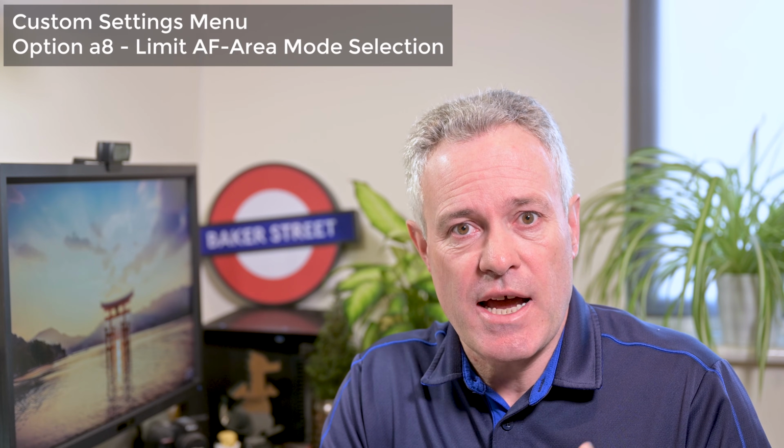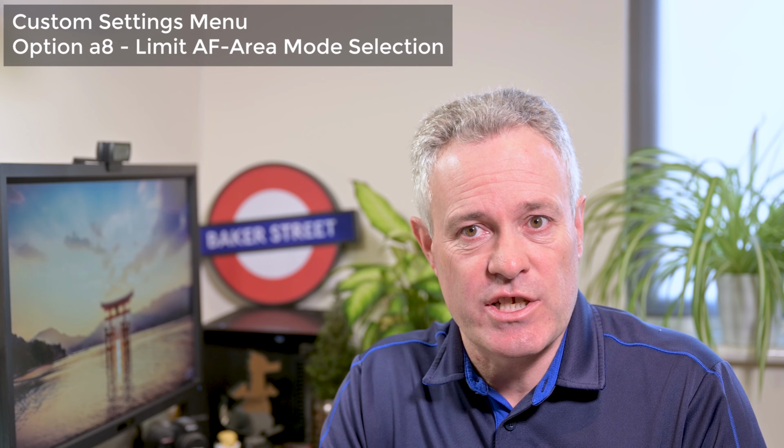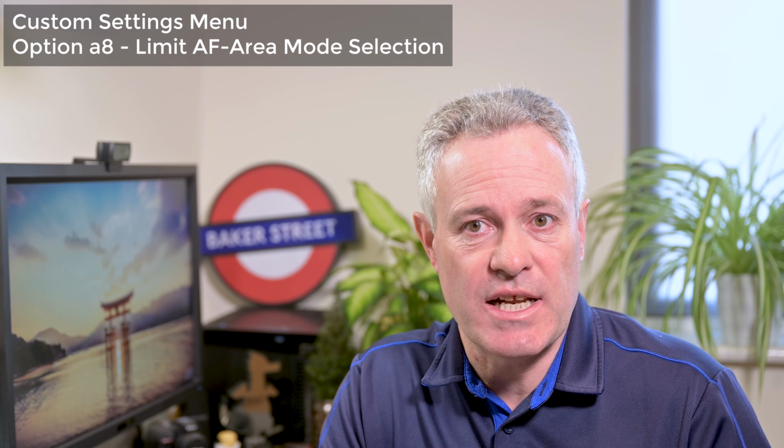To adjust this, we go into the custom settings menu and look for option A8, which is limit AF-area mode selection. And when you go into here, you can tick or untick which of the modes you want to appear when you're in the i menu.